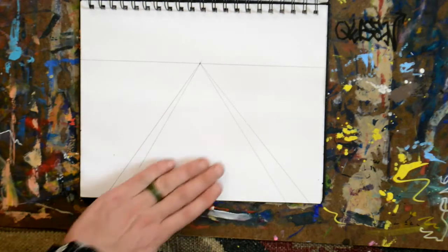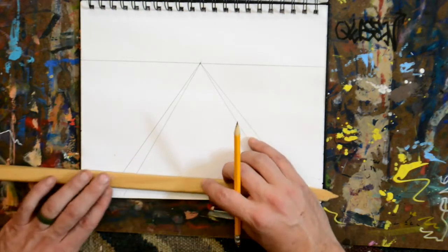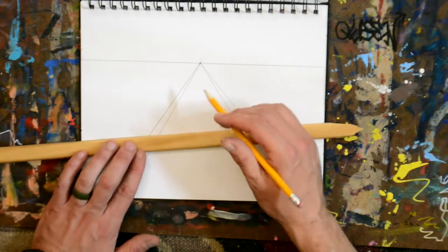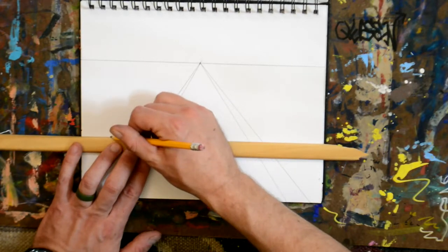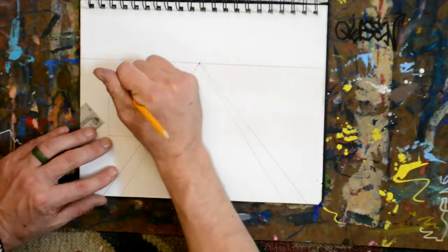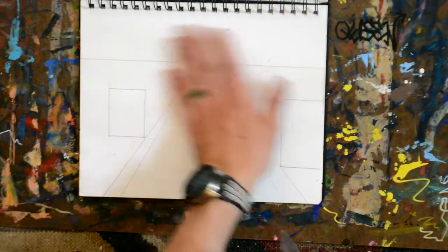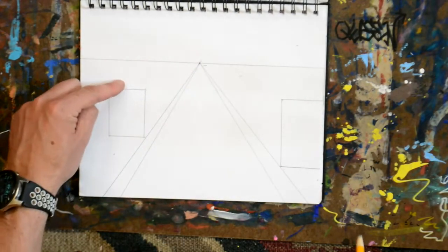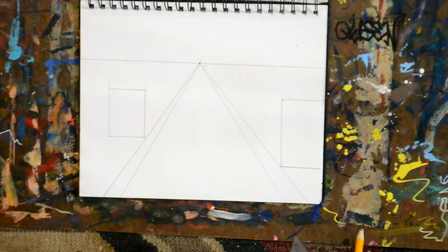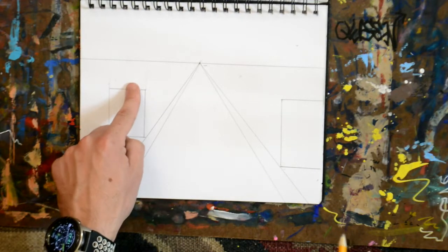Okay, so here's my road. Now if I were to make a building that is below the horizon line, I'm just going to make one right here. So now, this time, the building is below the horizon line. That means you're going to be able to see the roof of the building.